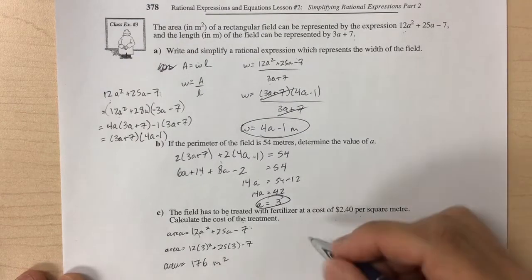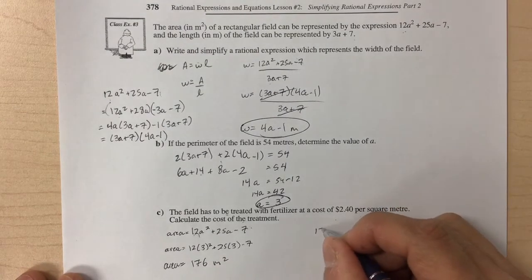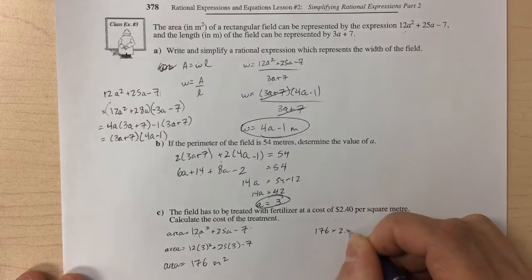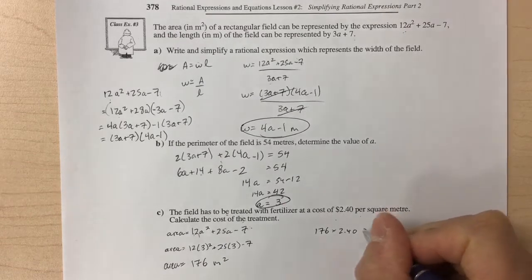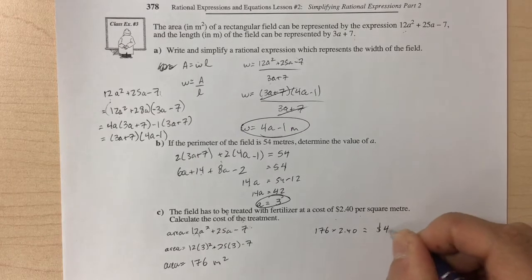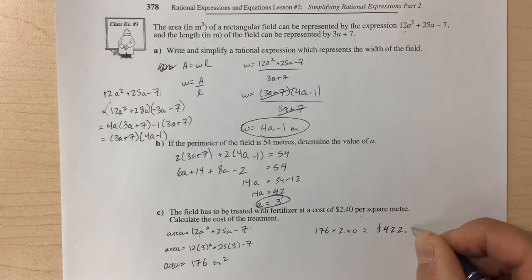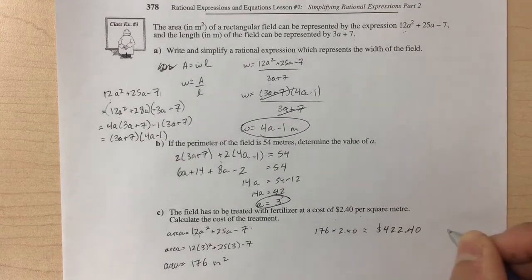So the total area is 176 meters squared. So 176 times 2.40 is equal to 422.40.